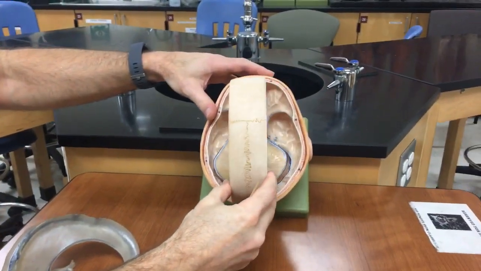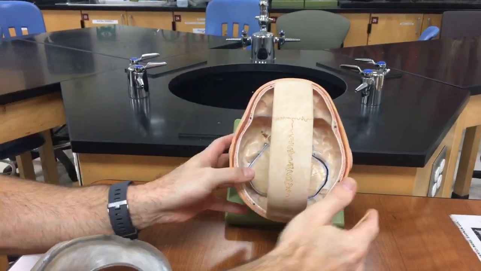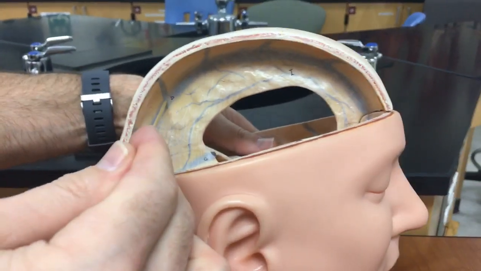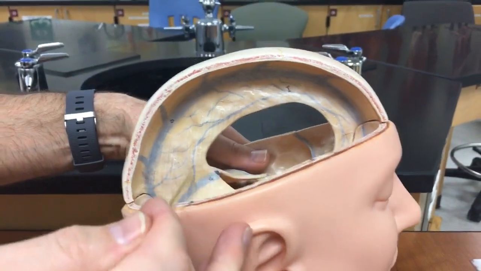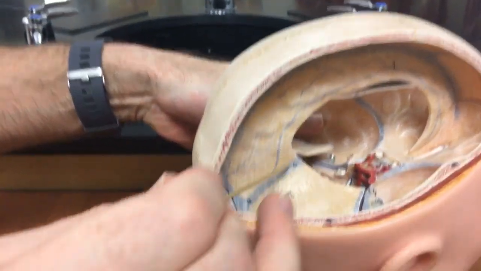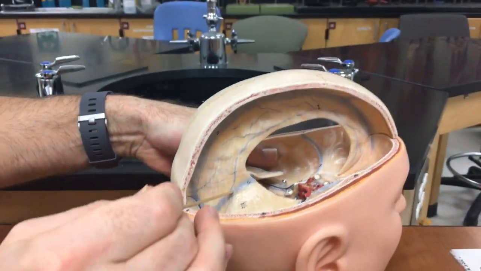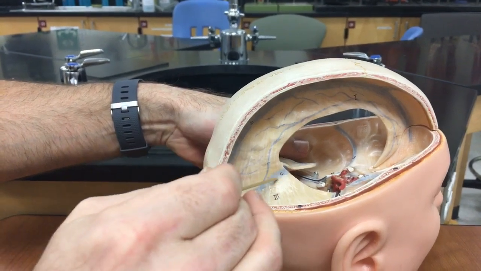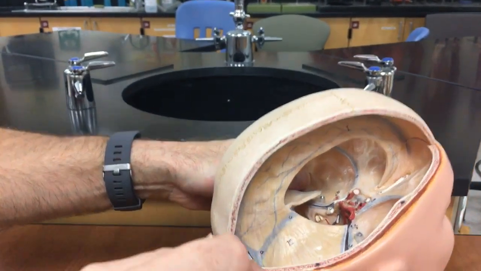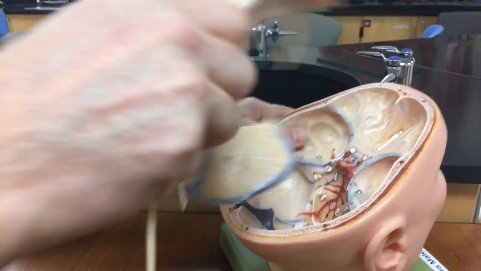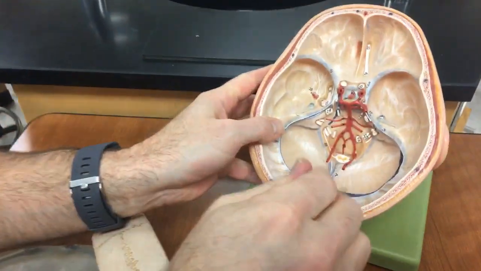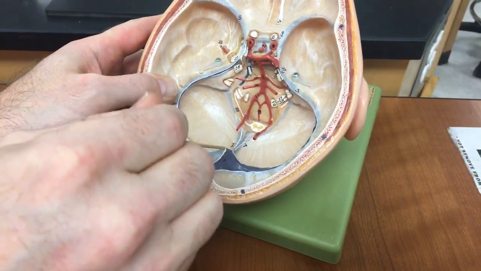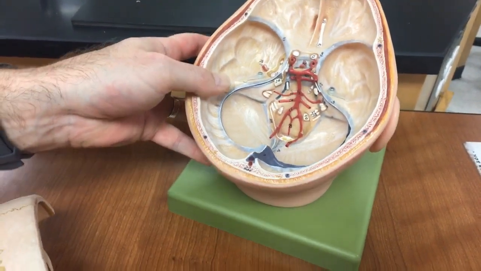This piece goes over the top. So now we can see superior sagittal sinus, the whole thing. We can see straight sinus here, and then we can see this smaller inferior sagittal sinus that empties into the straight. So remember, straight is going to join up with the transverse and the superior sagittal sinus, and they're all going to form the confluence of sinuses.